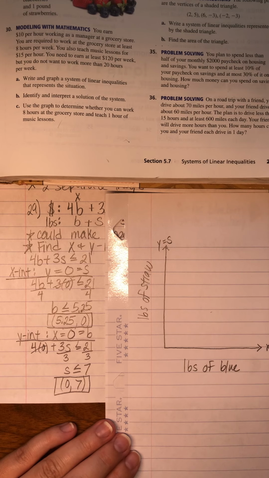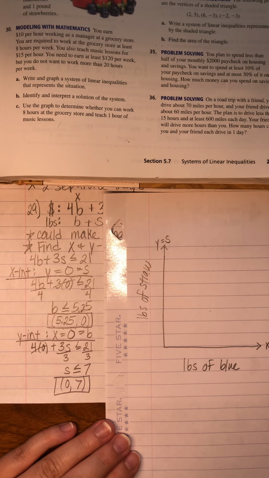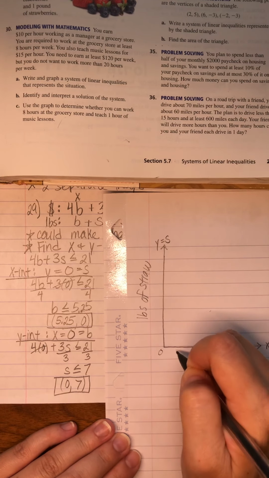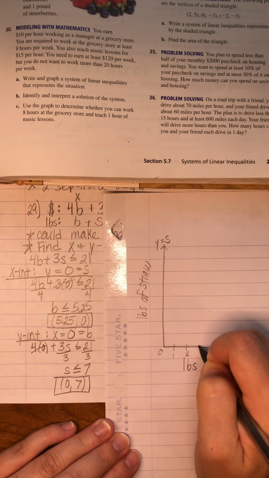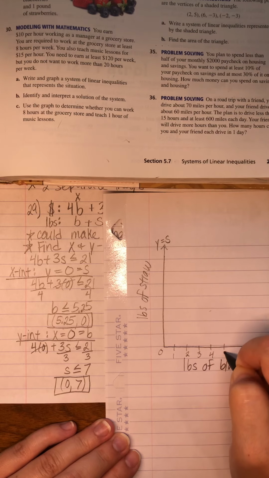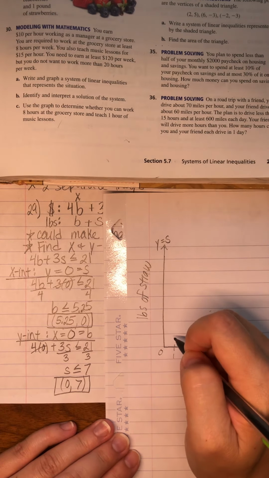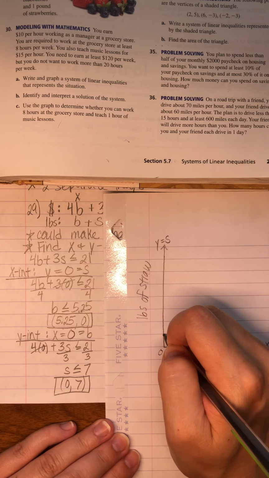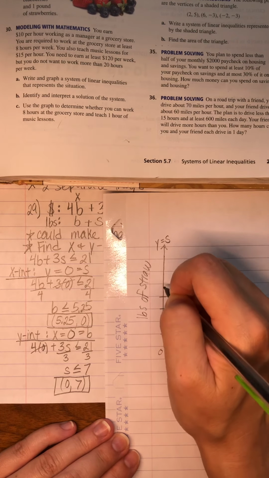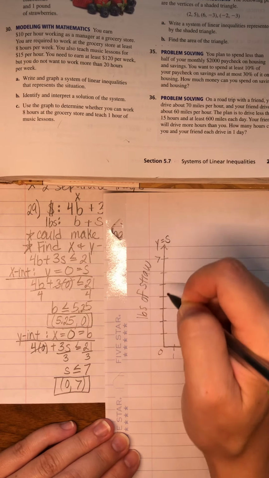Okay, let's figure out what we are going to go by. I think we're going to go by ones. I think that's the best way to go here. So this is 0. Here's 1, 2, 3, 4, 5, 6, 7. Going up here, we'll do 1, 2, 3, 4, 5, 6, 7.